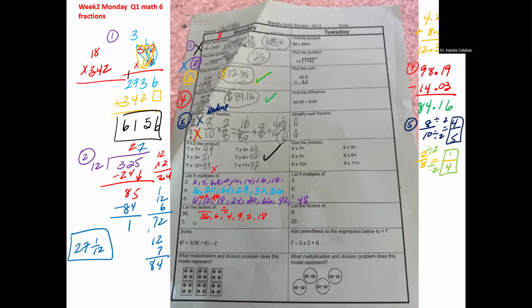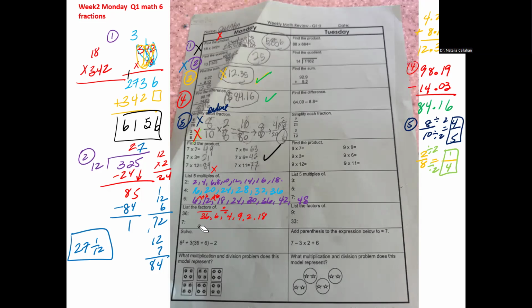7. What can you divide into 7? You could do 1 and 7, that's it. 1 and 7. Do you see the difference there? Don't forget the 1 over here on number 36, okay?